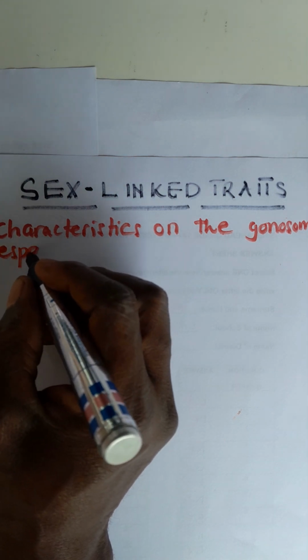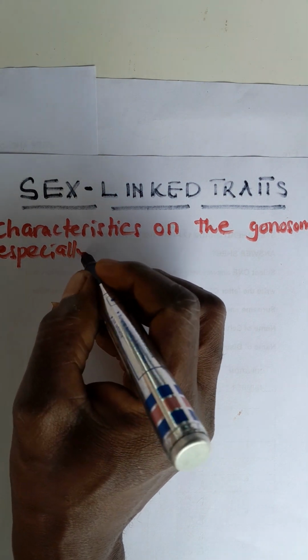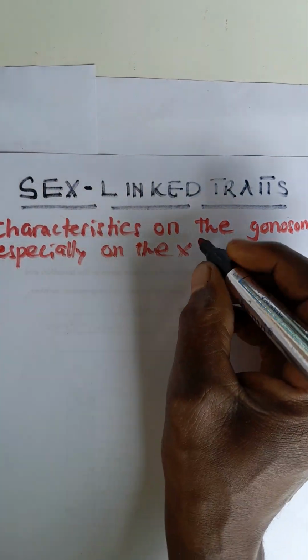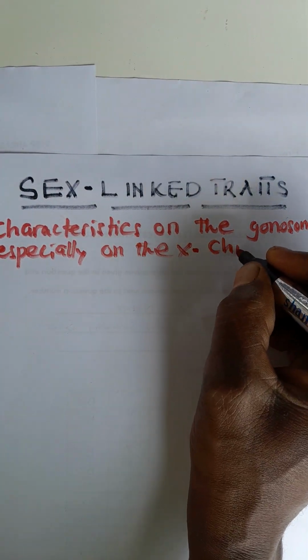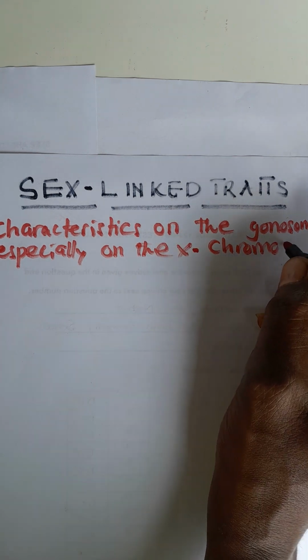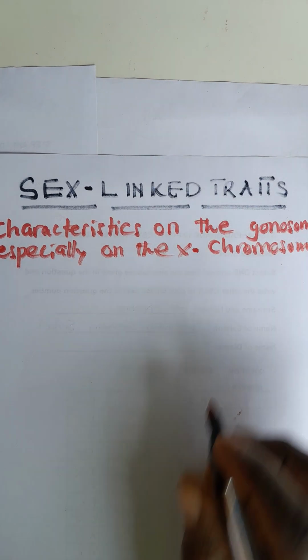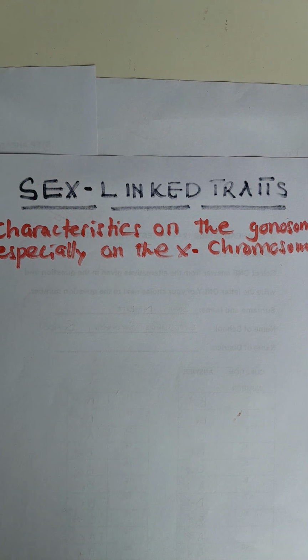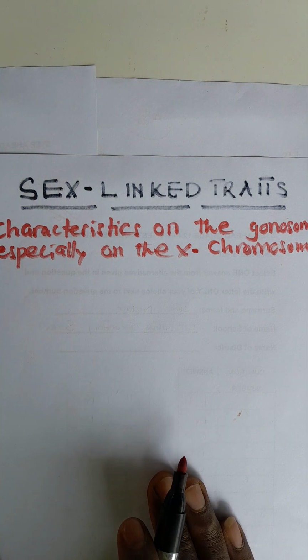especially on the X chromosome. So these are characteristics that we'll be discussing. They are carried on the X chromosome, meaning that the Y chromosome does not carry anything as of now, right?